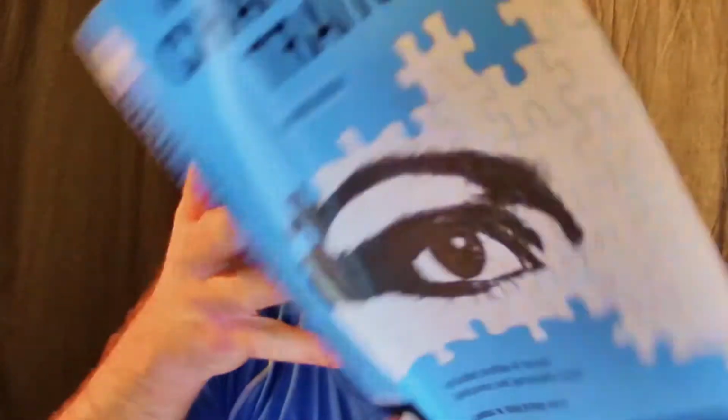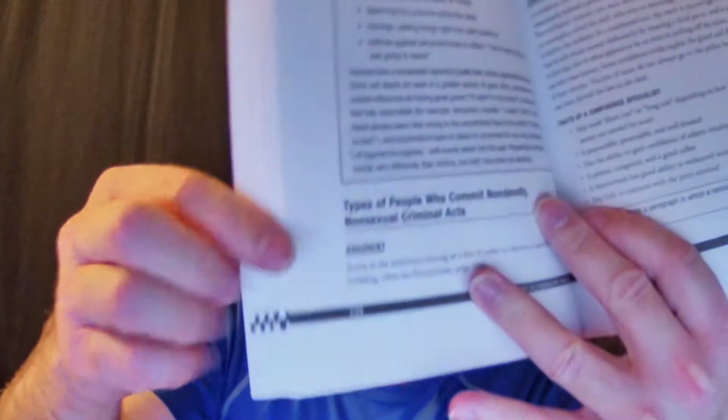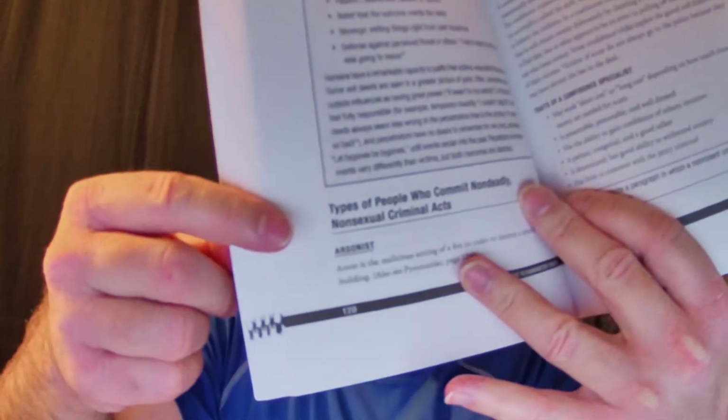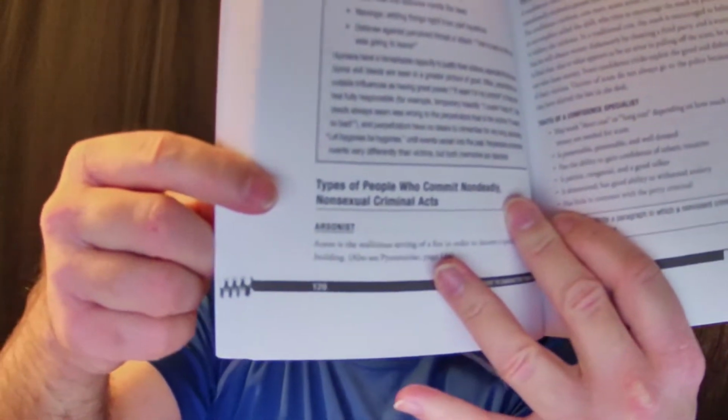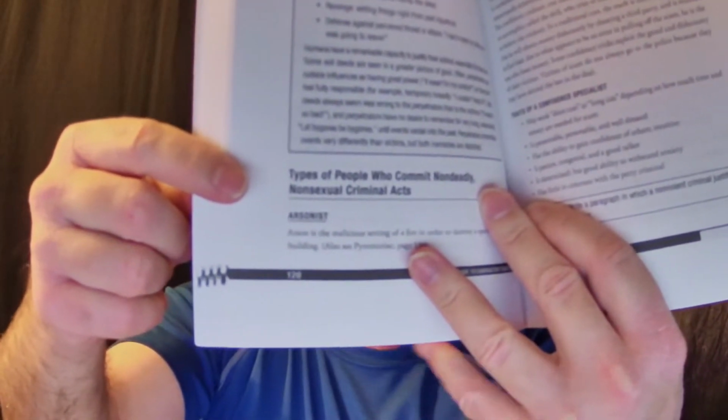And then what you have really makes this book the reference part of the title. You get into these little subtitles down here. I don't know if you can see that. So you have types of people who commit non-deadly, non-sexual criminal acts. So these would be like probably, I don't know if they're misdemeanors, but they're less threatening to individuals, more to property. So you have the arsonist below.